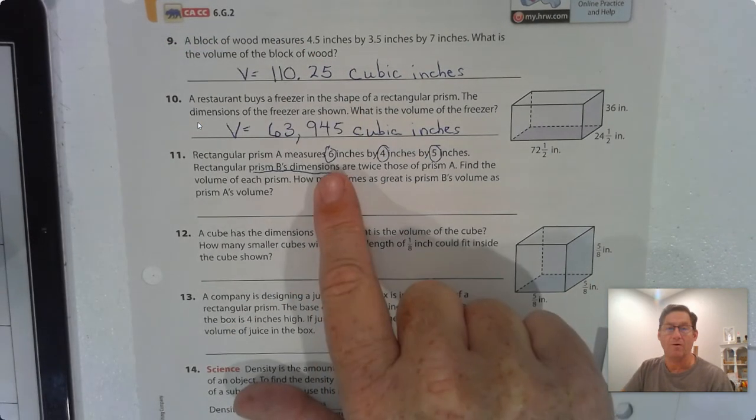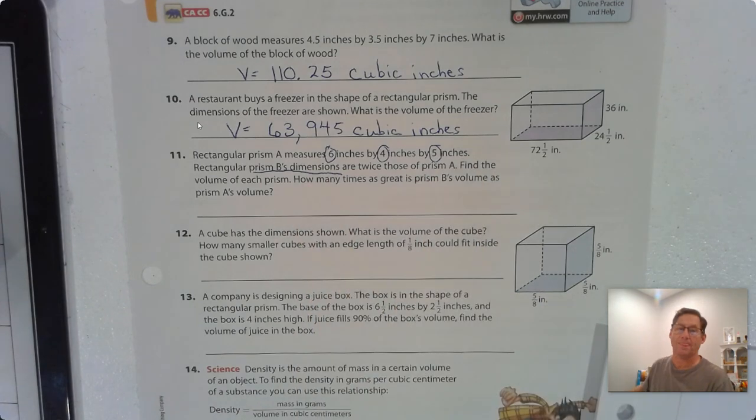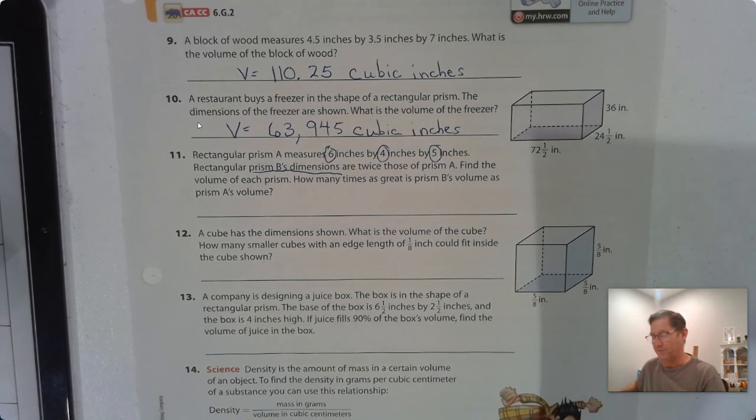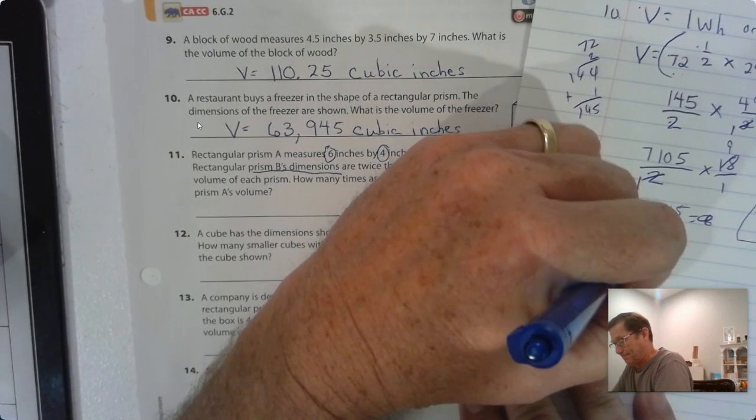So we're going to go 12 by 8 by 10 when we figure out the volume of rectangular prism B. So find the volume of each prism and then tell how many times as great is prism B's volume as prism A.